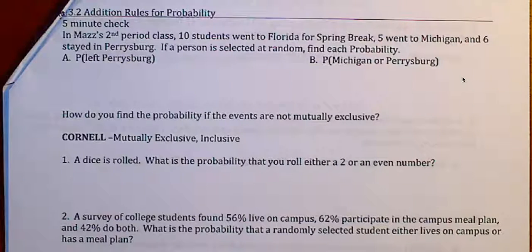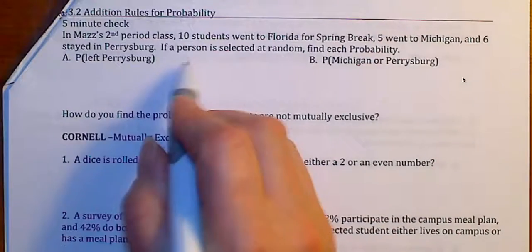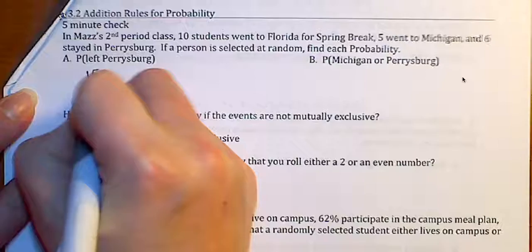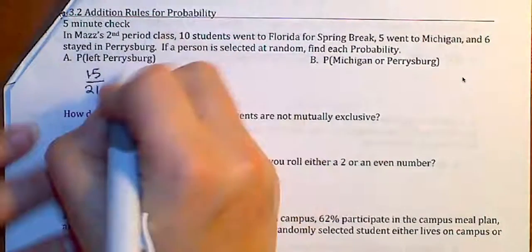All right, so let's see how you did. In Maz's second period class, 10 students went to Florida for spring break, 5 went to Michigan, and 6 stayed in Perrysburg. If a person is selected at random, find each probability. What's the probability that a student left Perrysburg? So going to Florida or going to Michigan both count. So 10 plus 5 makes 15 out of the 21 students left Perrysburg, so that's 71%.